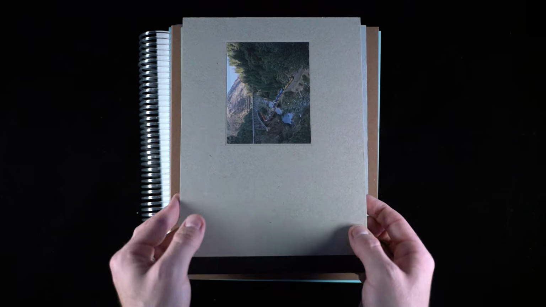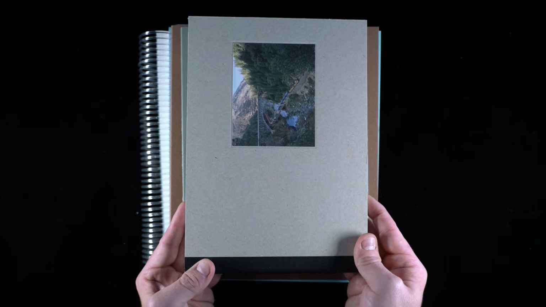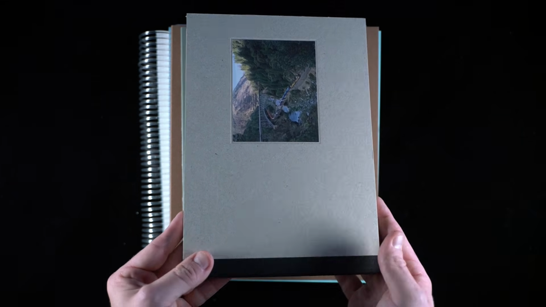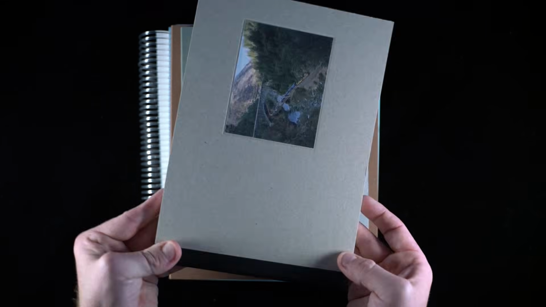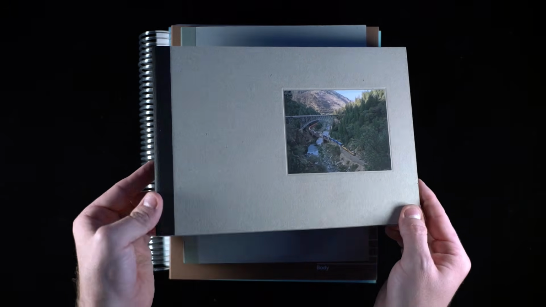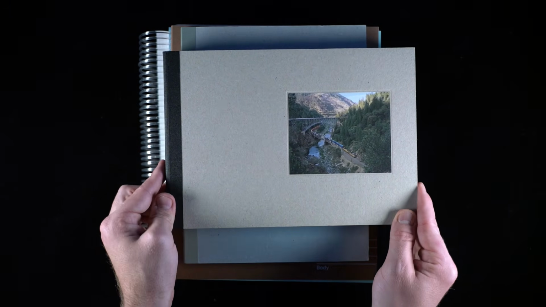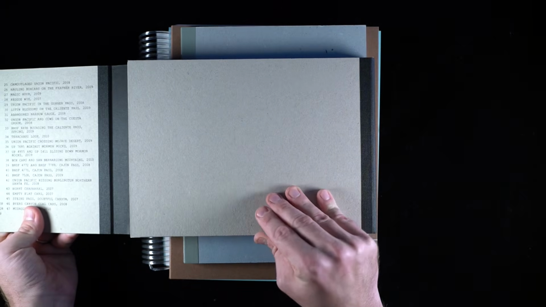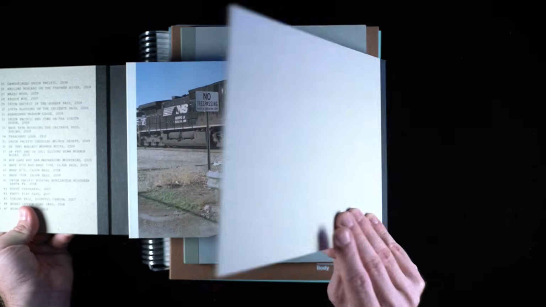Up next is an accordion fold, or leporello, or sometimes you'll hear concertina. They all refer, I'm pretty sure, to the same thing. And that's a book that's bound where all of the pages are connected. So this is This Train by Justine Kurland. And when you open it up, it has two covers on the inside here.